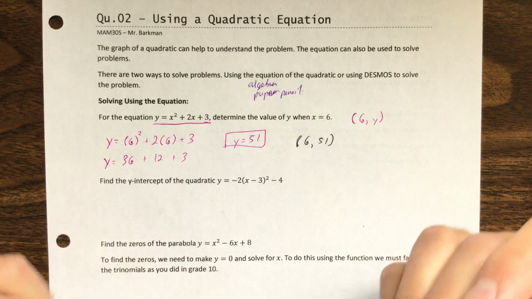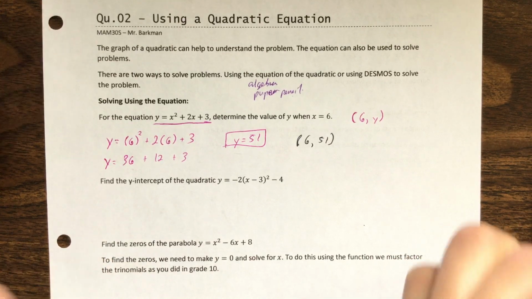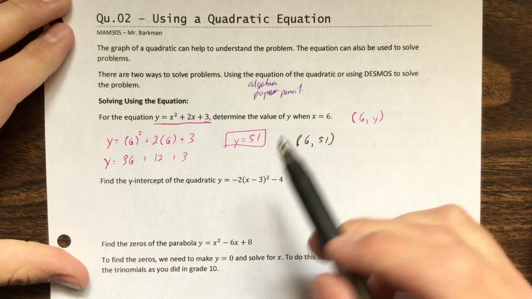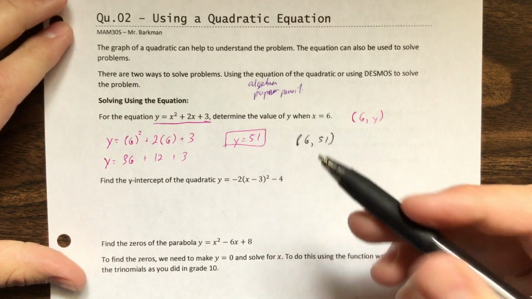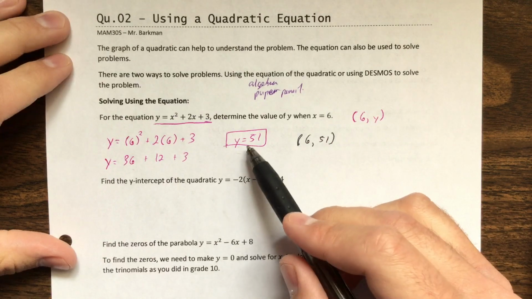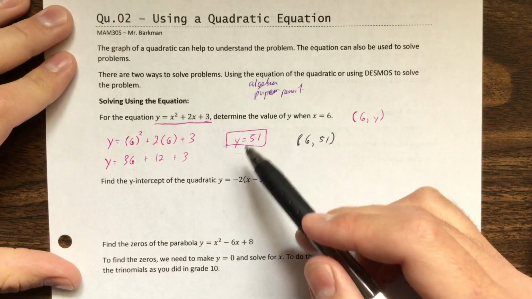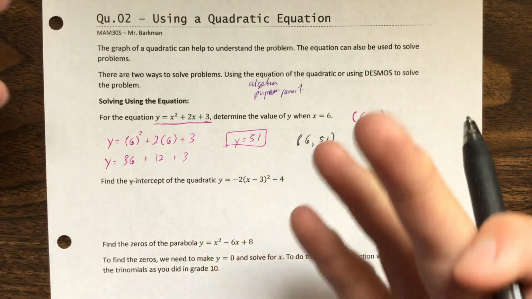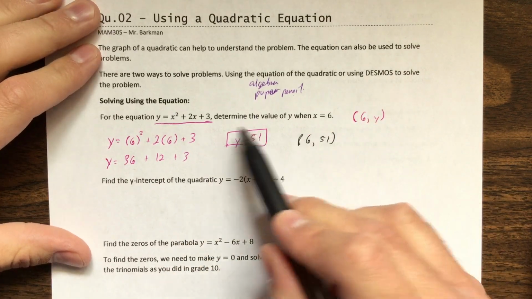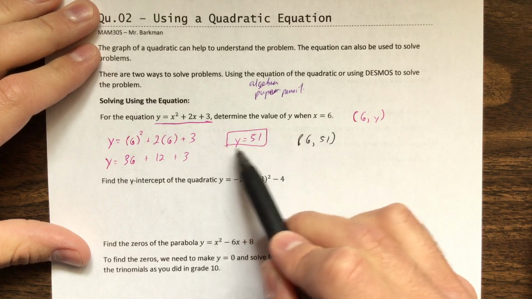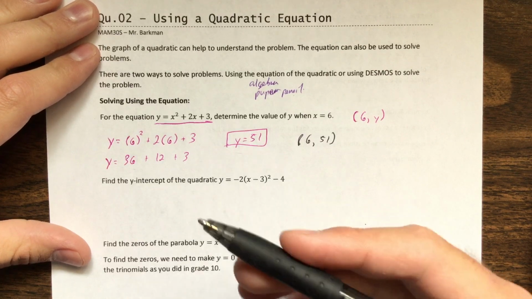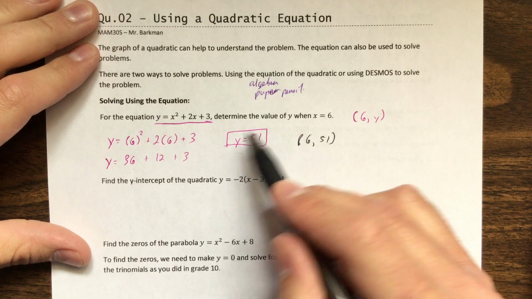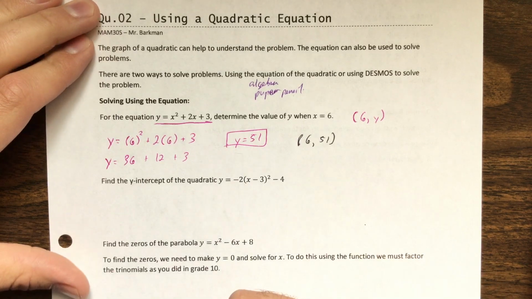If we were to have some sort of context to this problem, and you will get a few context questions in here as well, then you would need to make sure that you say, so let's say that x is the time and y is our height, then we have to say that the height at a certain point is 51 meters, feet, yards, whatever we're going to be putting in there. So make sure that you are putting in the context if you're given some context. If not, y equals 51 is a valid answer.